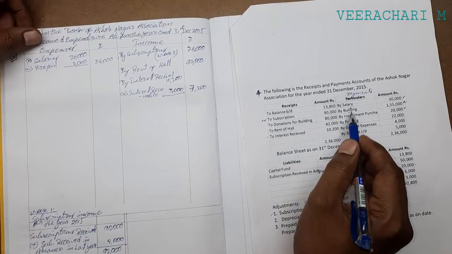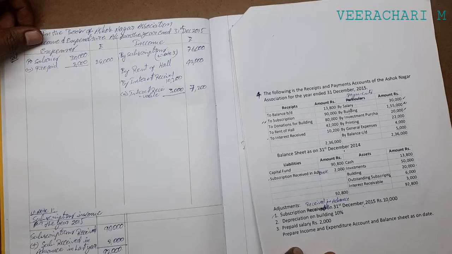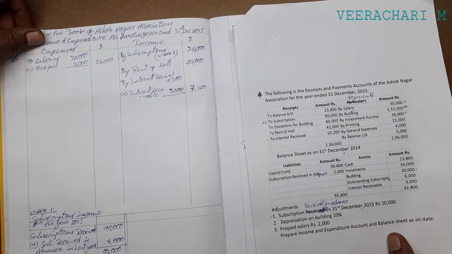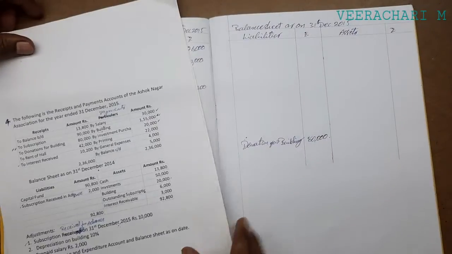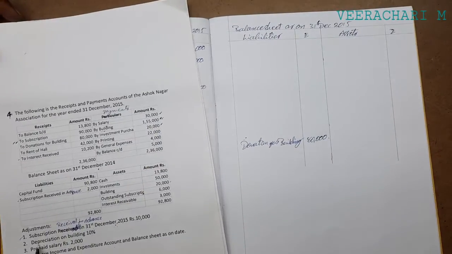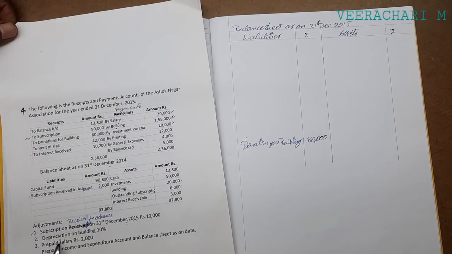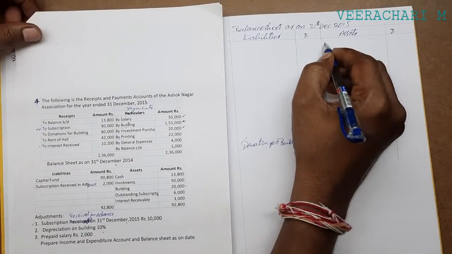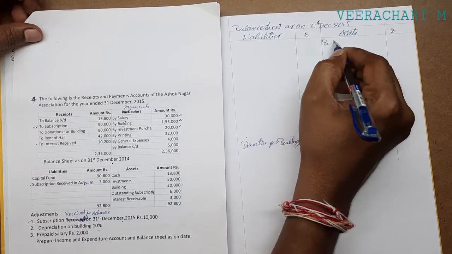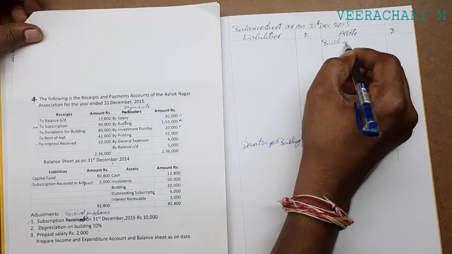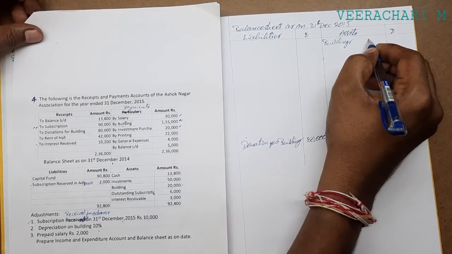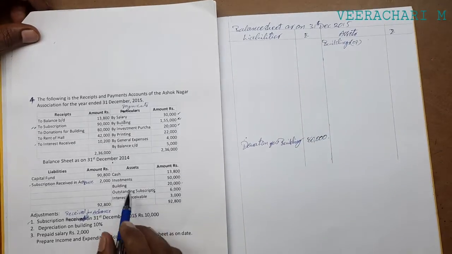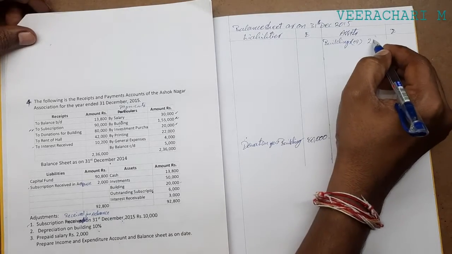Next, buildings 1,55,000. Already there is a building in the opening balance sheet 20,000. You should add it. Another adjustment is depreciation on buildings, that is 10%. So first you can add it. Buildings. Opening value of the building is 20,000.